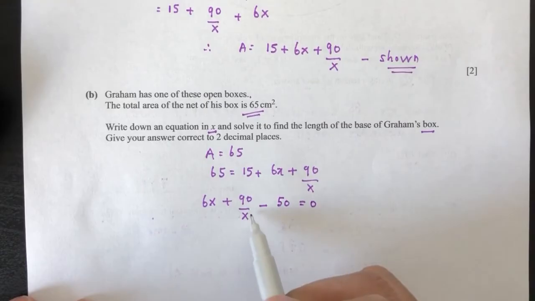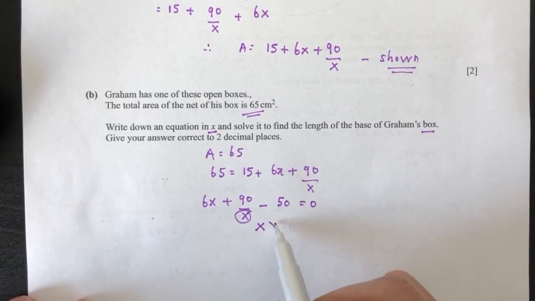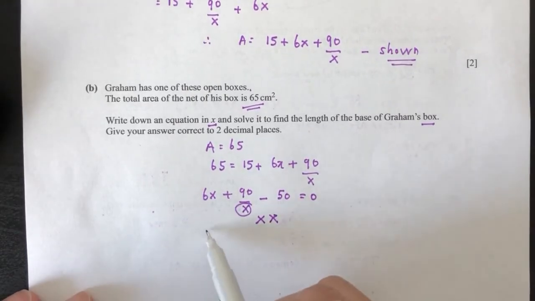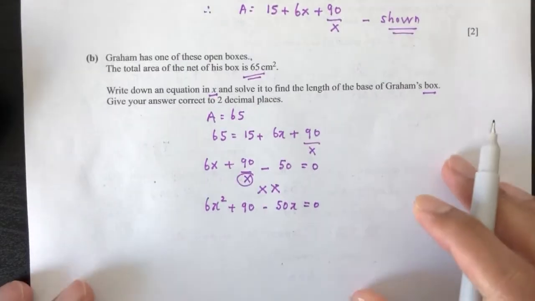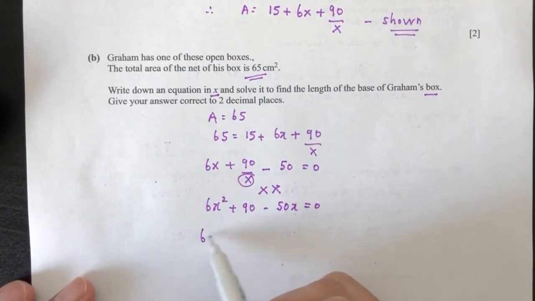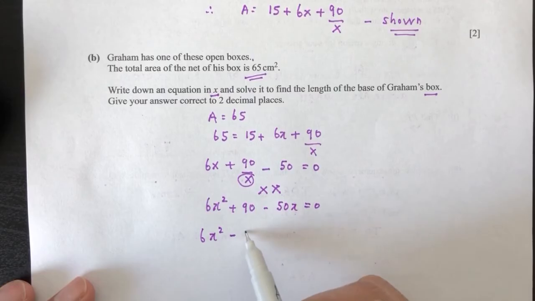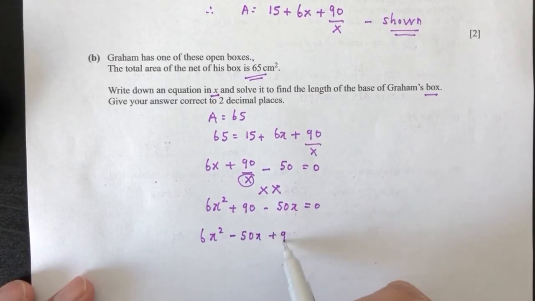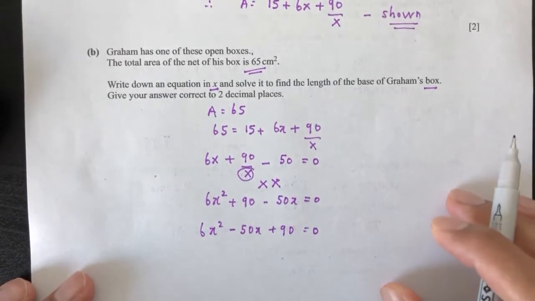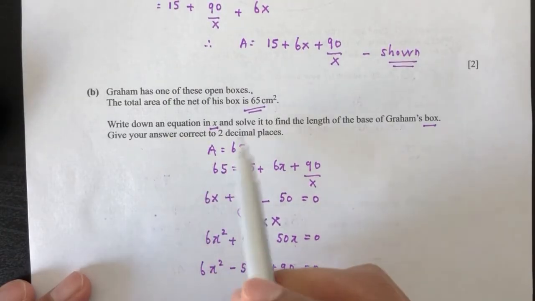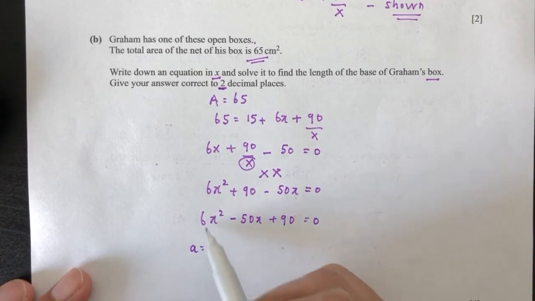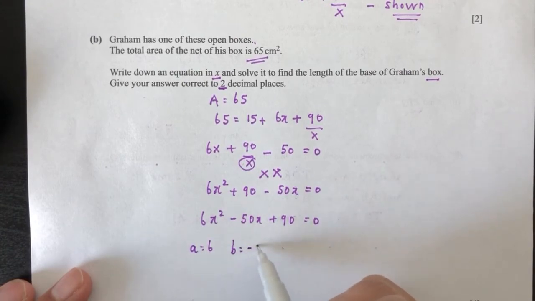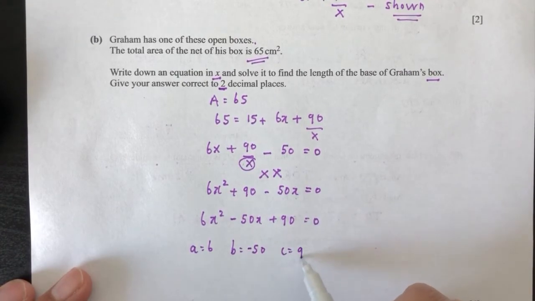Now if you want to get rid of this x, you have to multiply x everywhere. So that will be 6x squared plus 90 minus 50x equal to 0. So simplify, we bring this one here, plus 90 equal to 0. When it says give your answer correct to 2 decimal places, it means we have to use the formula. So A is 6, B is minus 50, and C is 90.